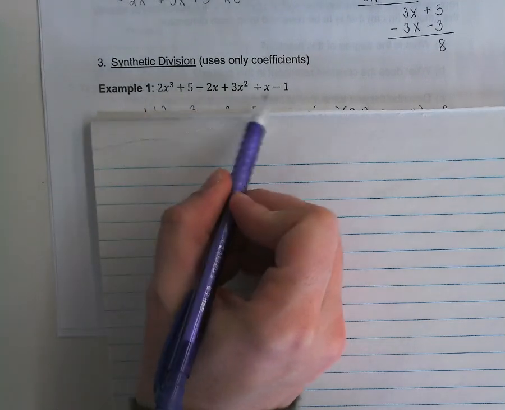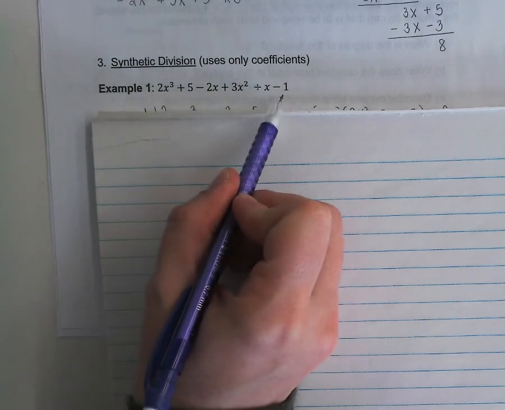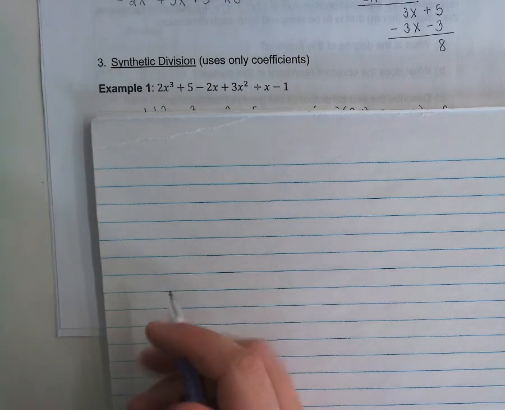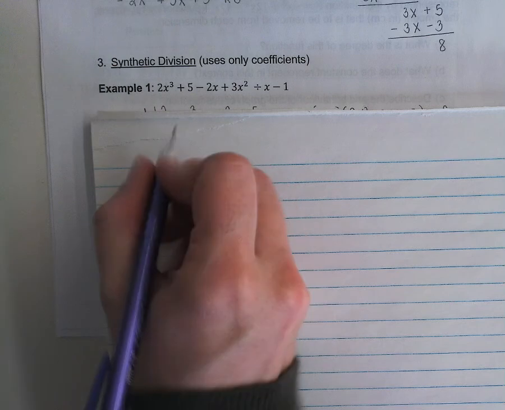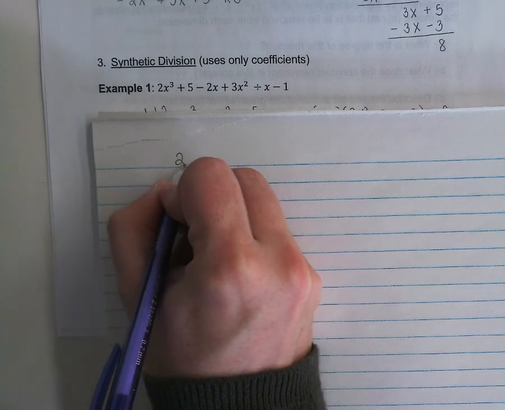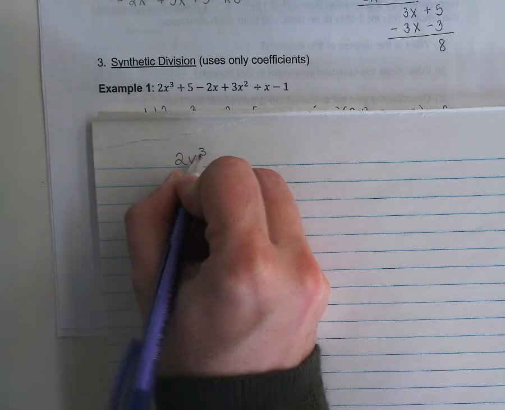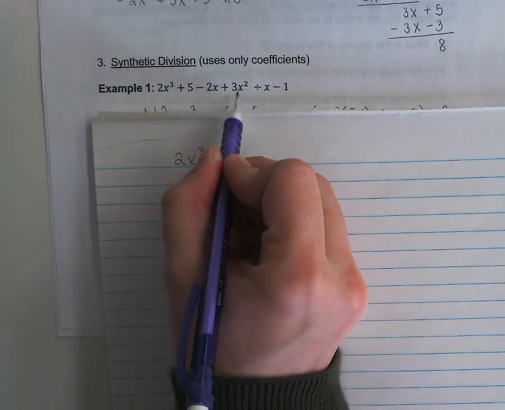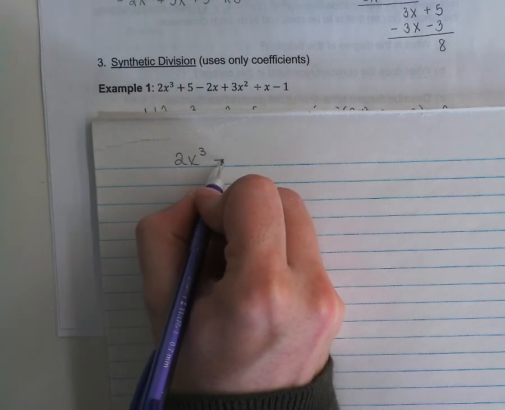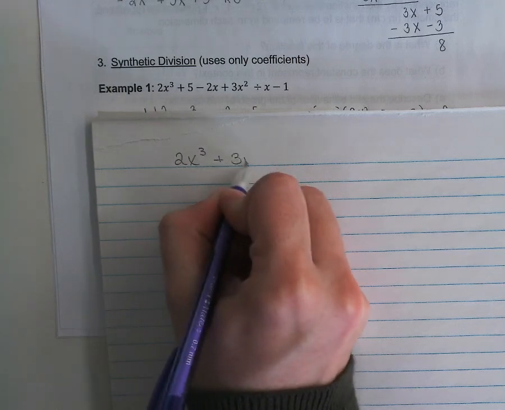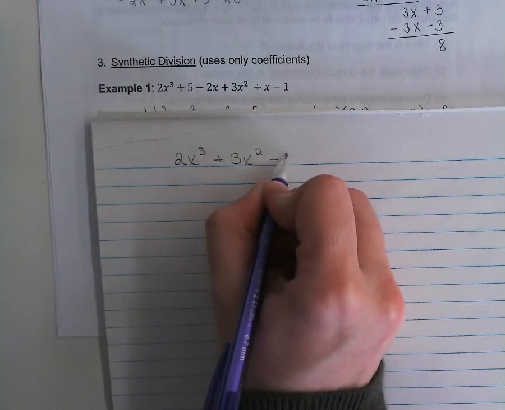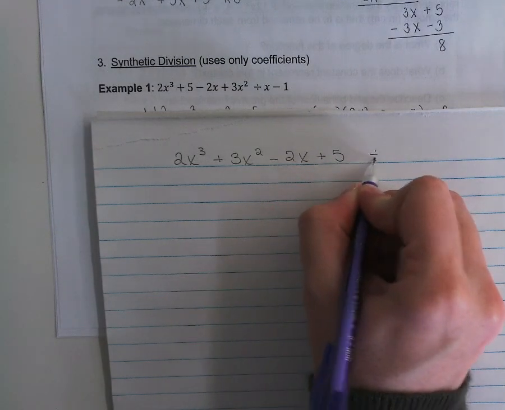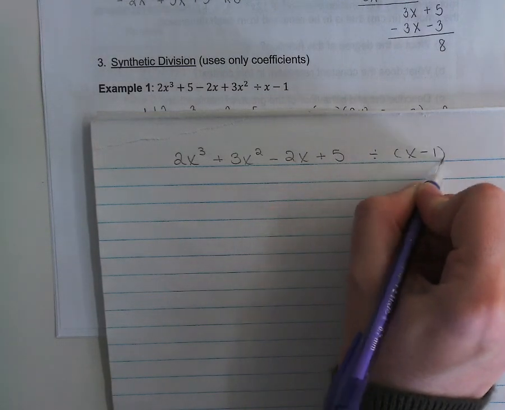So when you're doing synthetic division and you're dividing a polynomial by a binomial, the first thing that you need to do is you need to rewrite your polynomial in descending order. So you need to rewrite it with the degrees in descending order. So 2x cubed plus 3x squared minus 2x plus 5. And that's being divided by x minus 1.